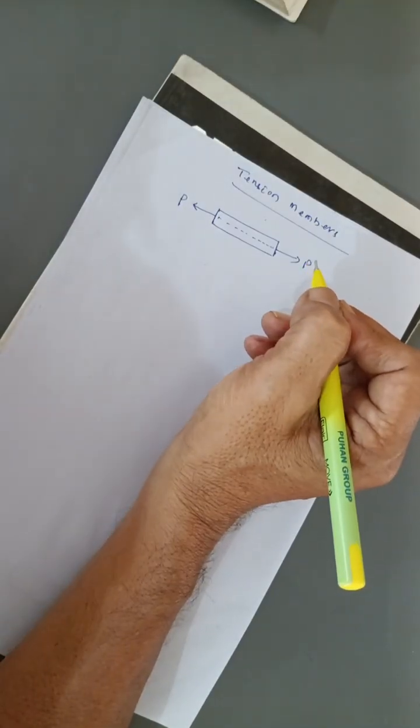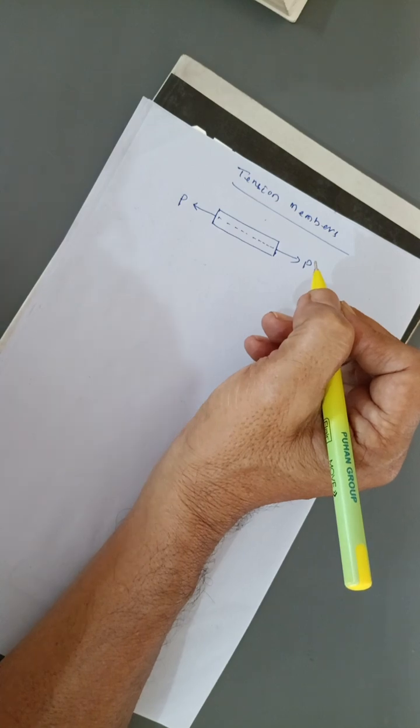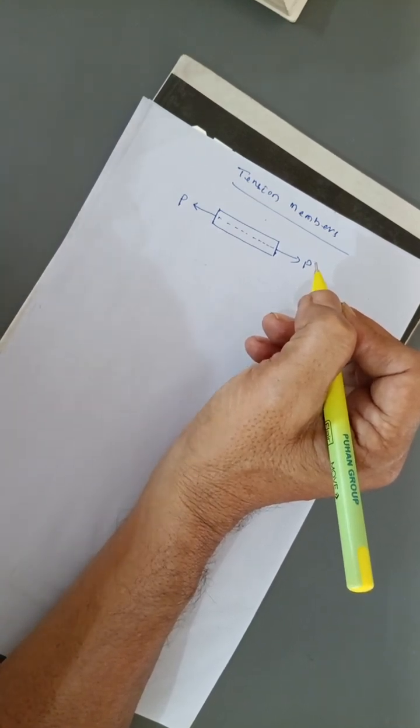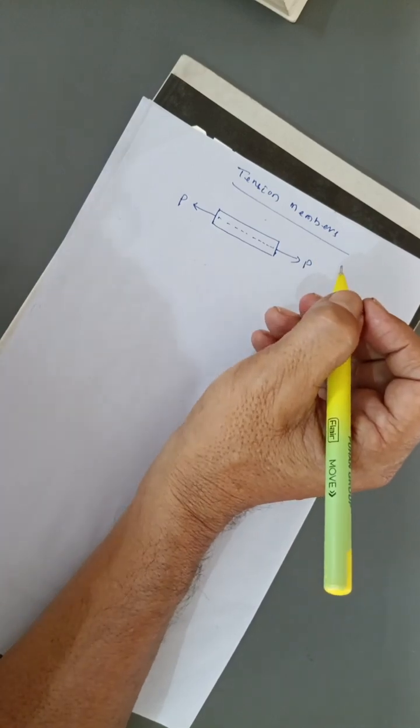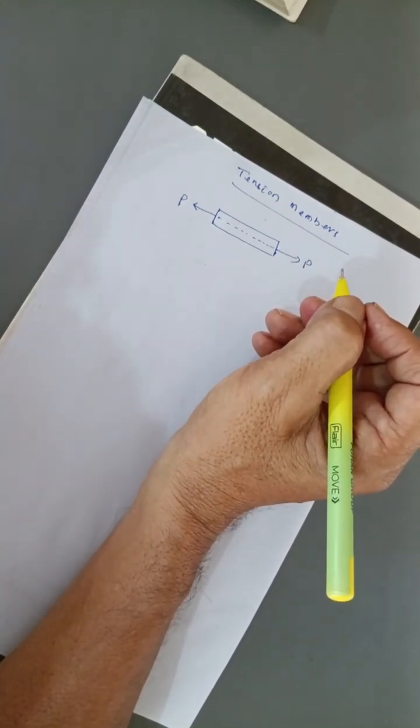We are discussing the design of tension members of a steel structure. So first of all, we need to know about tension members. Tension members are structural elements that are subjected to axial tensile force only.